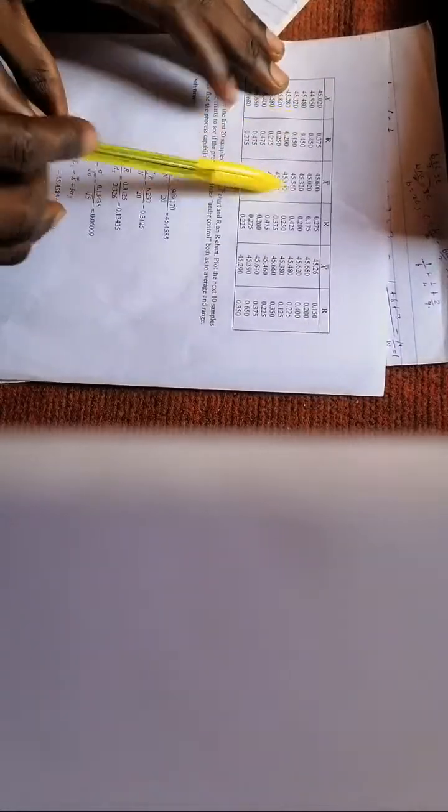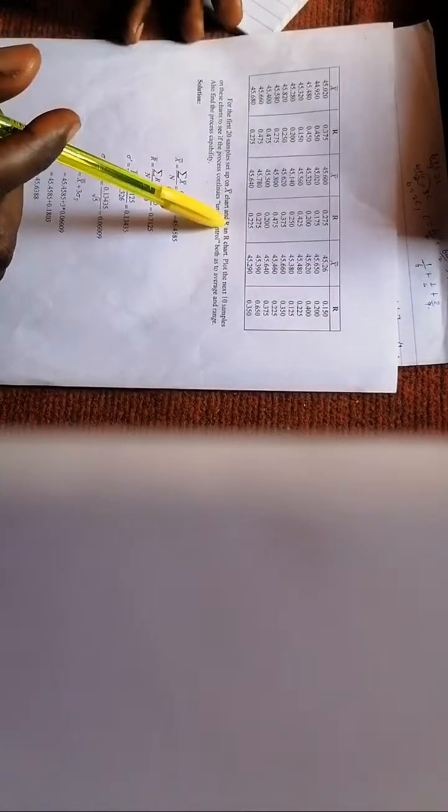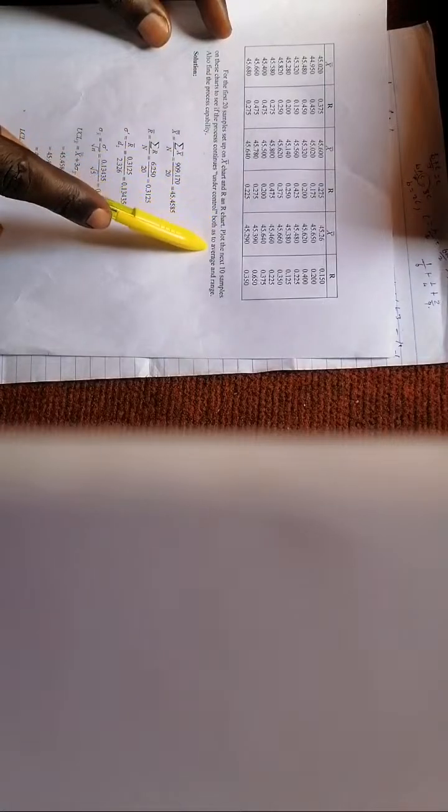So what you're expected to do here now is, they say for the first 20 samples, so now we're taking a sample from the population of 20. So we know what 2 rows should be up to 20 samples. Set up X bar chart and R chart. Plot the next 10 samples on the chart to see if the process continues under control, both as to average and range, and also find the process capability.